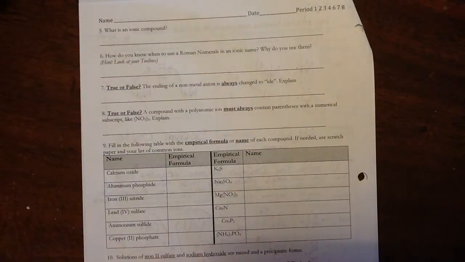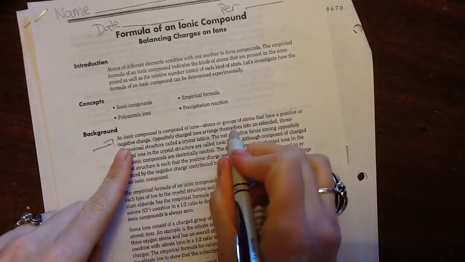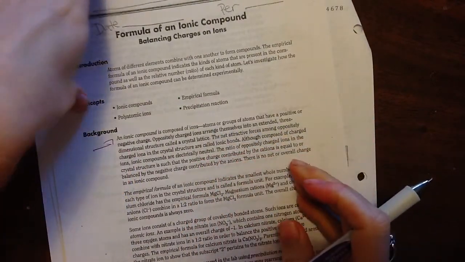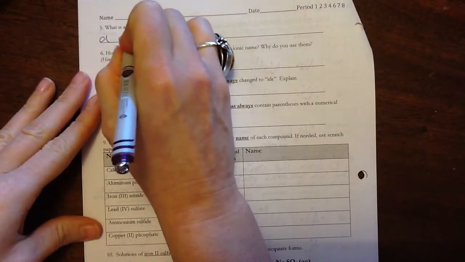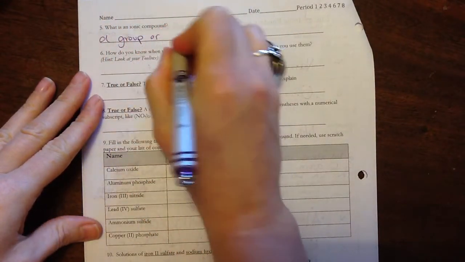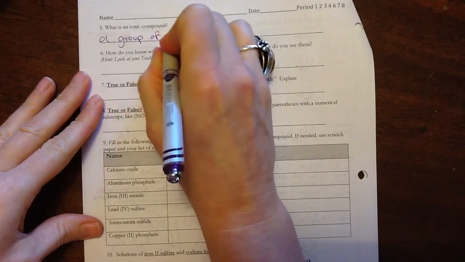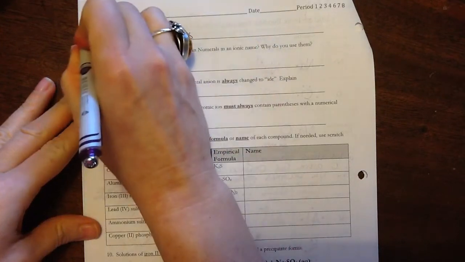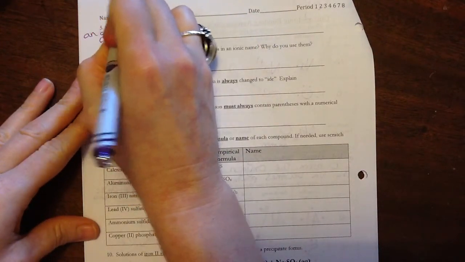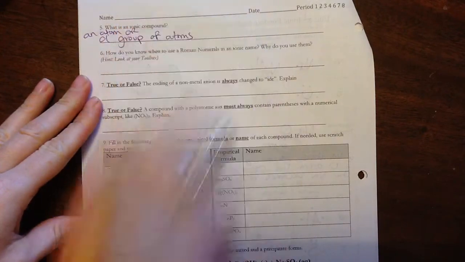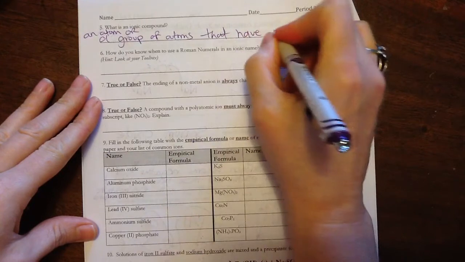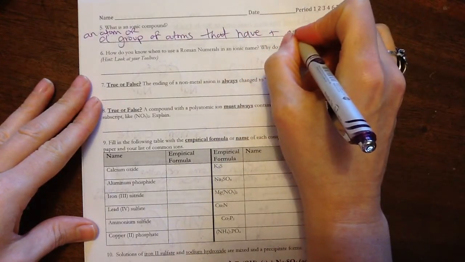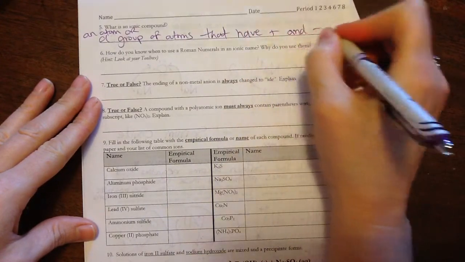So formula of an ionic compound, it will say it is an atom or group of atoms that have a positive or negative charge, and that's really what it is. So a group or of atoms, or an atom or a group of atoms that have a positive and negative charge.